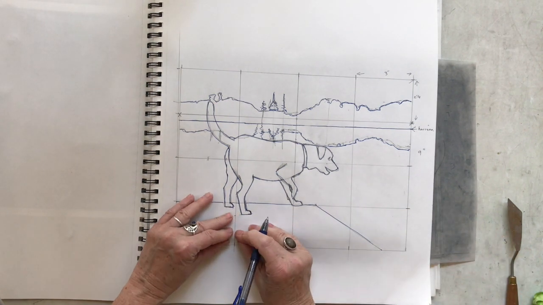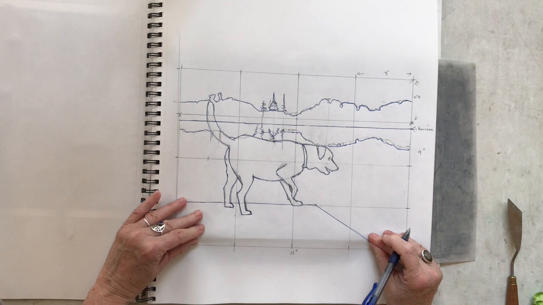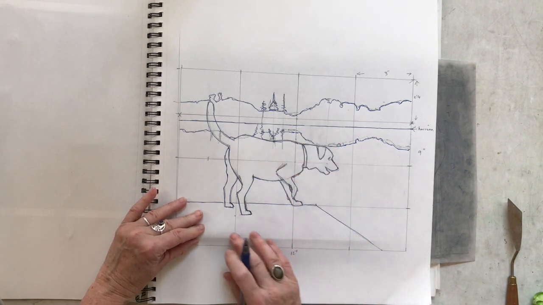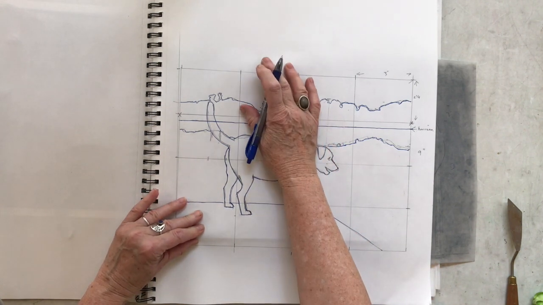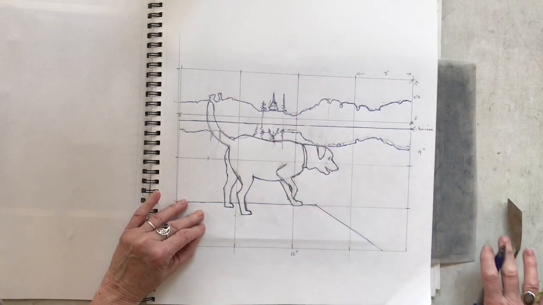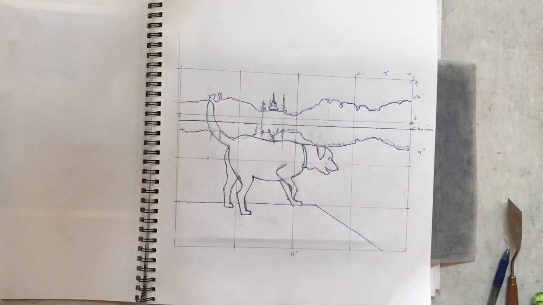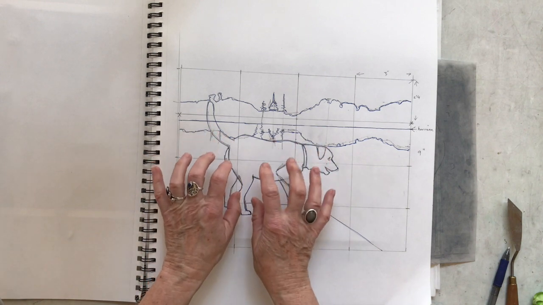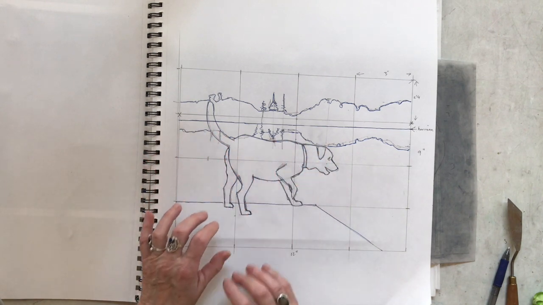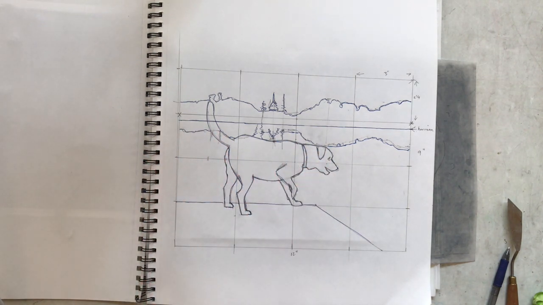Okay, now I did move this up. I moved the drawing down just a little bit to take a little more of the dog off of here. It gives a little more sky at the top. It just felt like he was too centered in the page, and I wanted to move him a little further so he was over this way just a bit. All right, so that's going to be ready to paint on now.